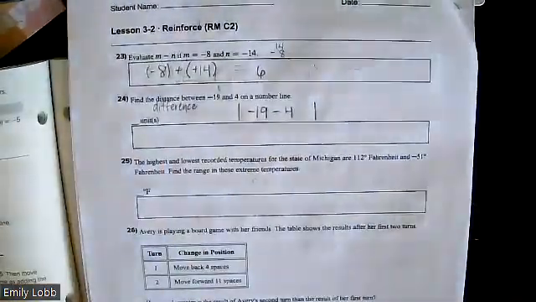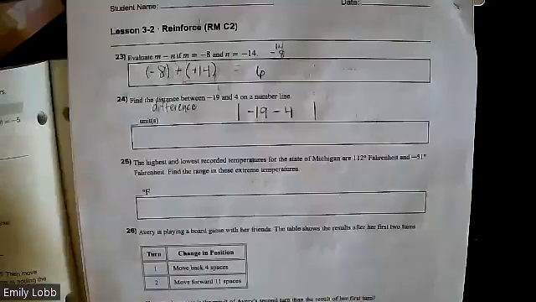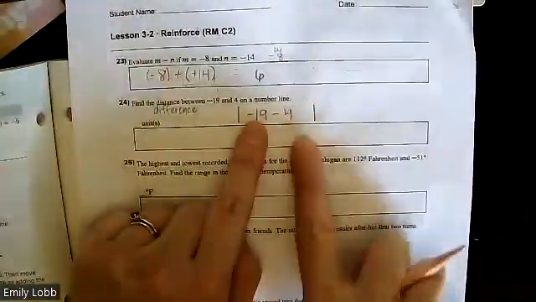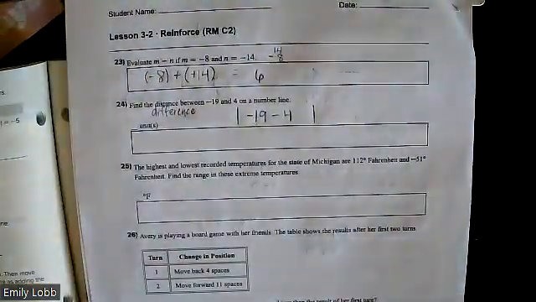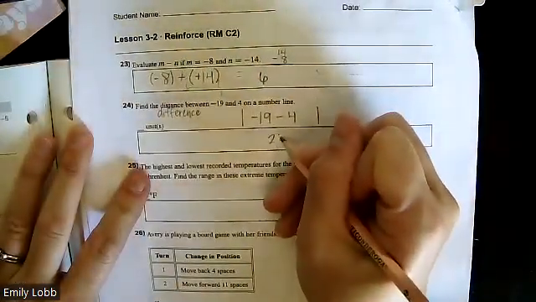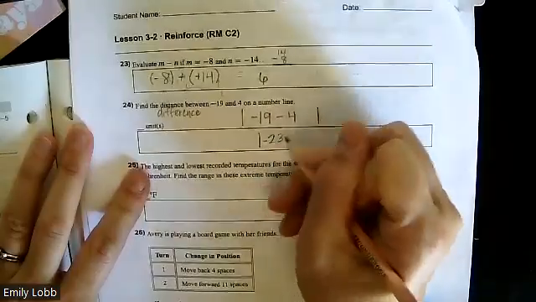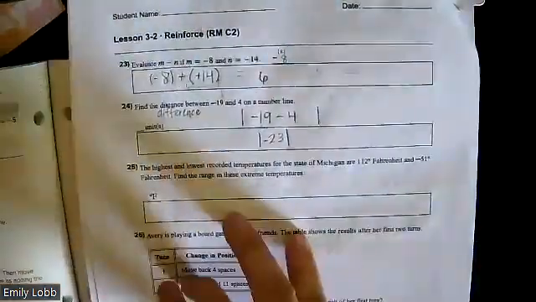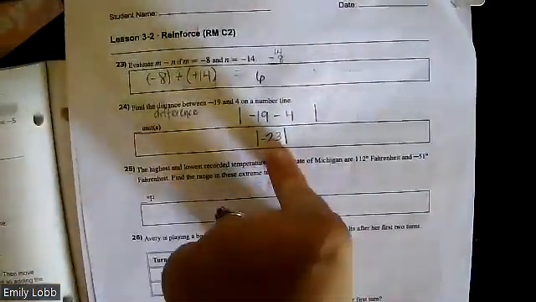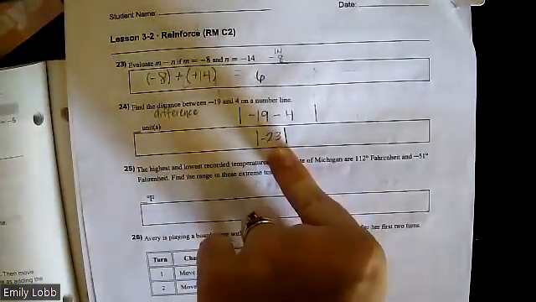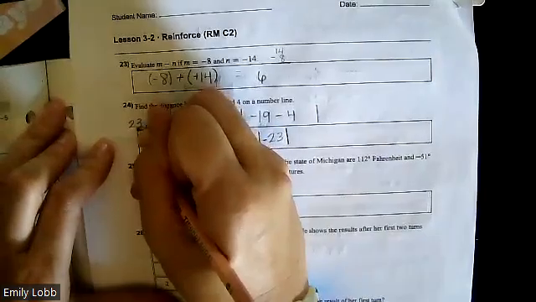So it's getting more negative. When our signs are the same, we find the sum. What's 19 plus 4? 23. And it's negative. The reason it doesn't matter in this case is because we're finding the absolute value because the distance is never negative. Okay?